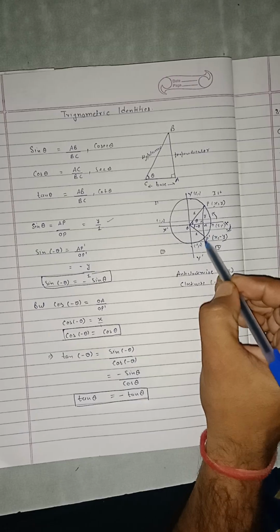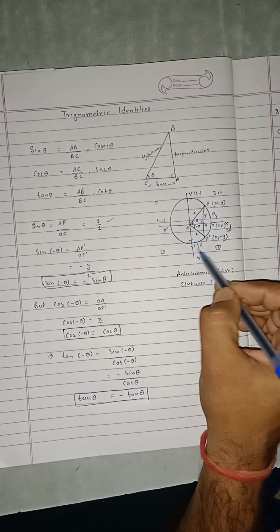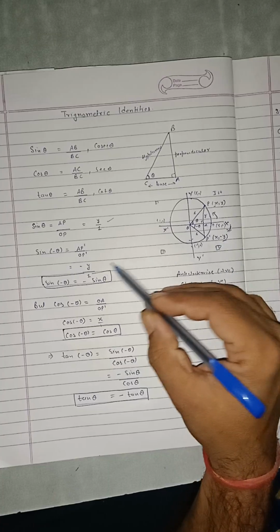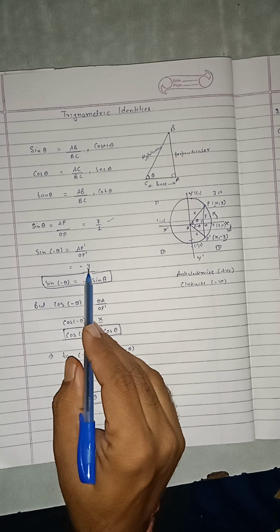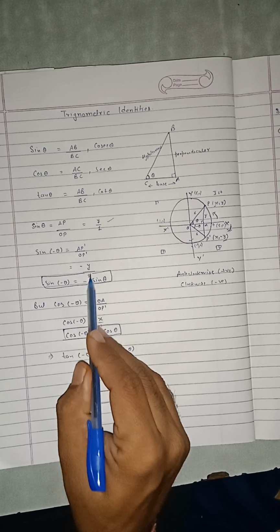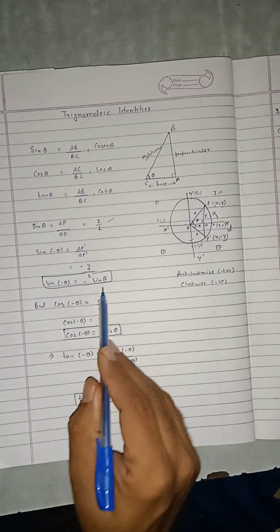This is the negative y direction. The direction is taken along the negative side of the y axis, so this is taken as minus y. So minus y, and the value of sine theta is minus y. So this comes with the minus, and this y is again equal to sine theta. So sine minus theta is equal to minus sine theta.